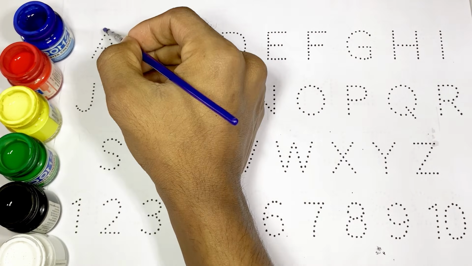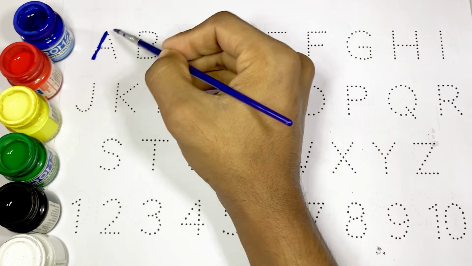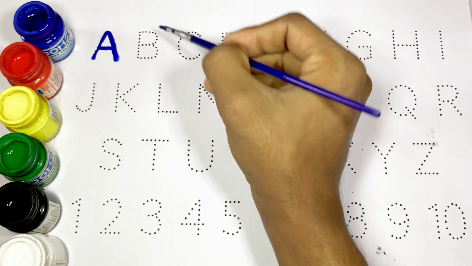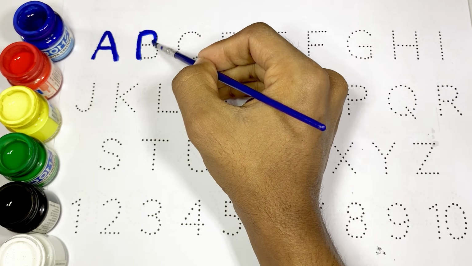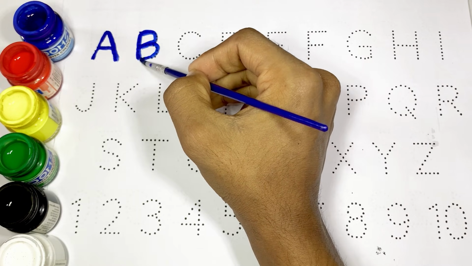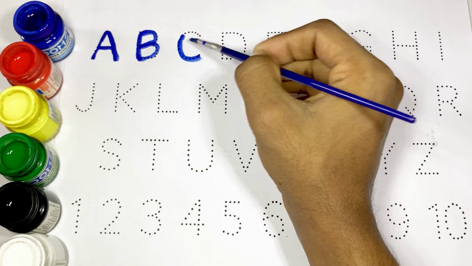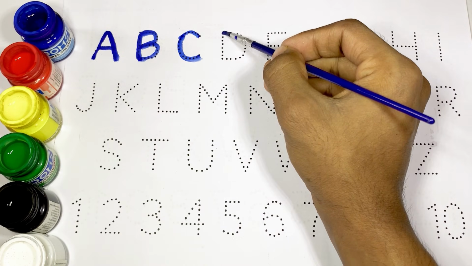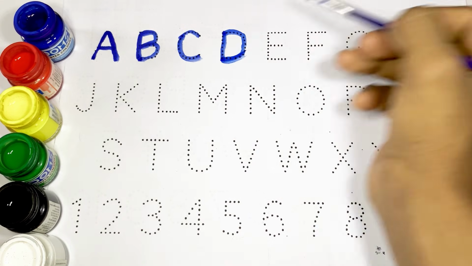A. A for apple, A for aeroplane, and use blue color. B. B for ball, B for bat. C. C for cat, C for car. D. D for dog, D for doll.